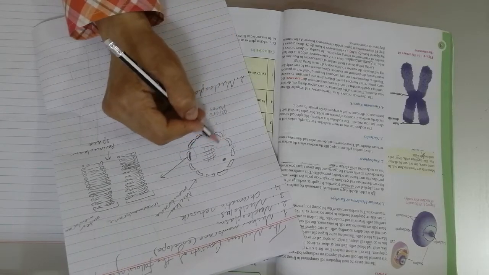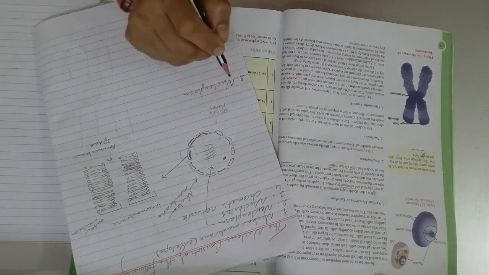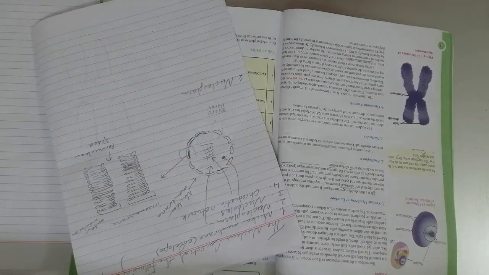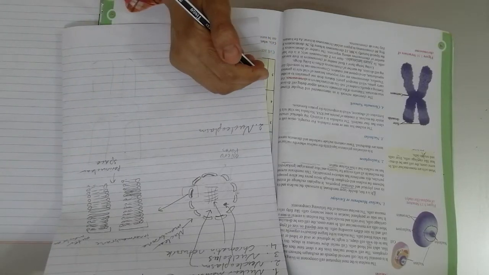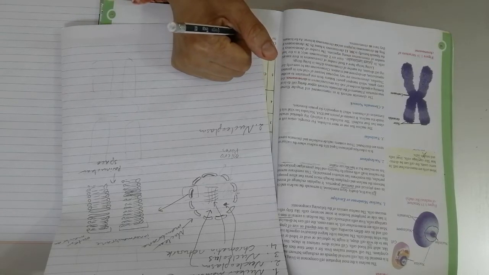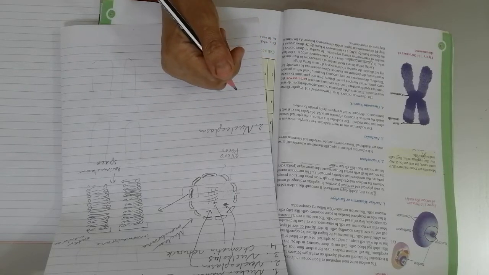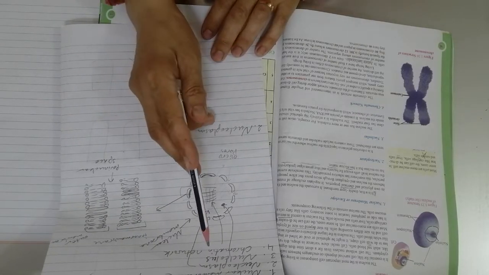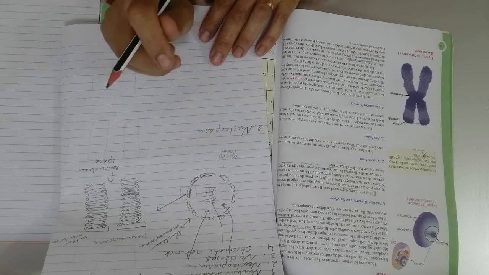And here is the nucleoplasm that fills the nucleus. This is the chromatin network and this is the nucleolus. So the location of the nucleoplasm is it fills the nucleus.